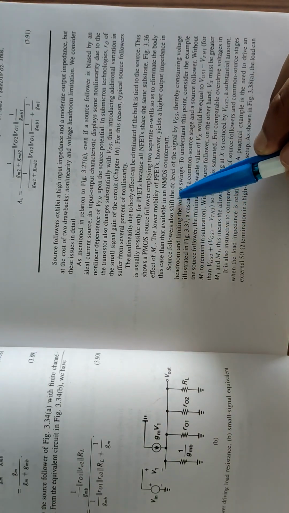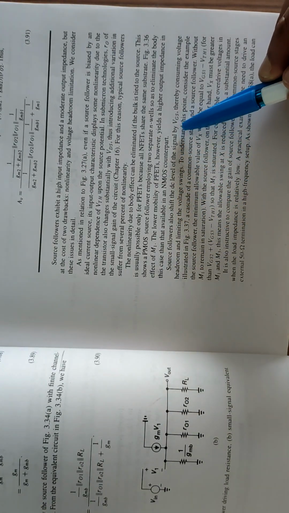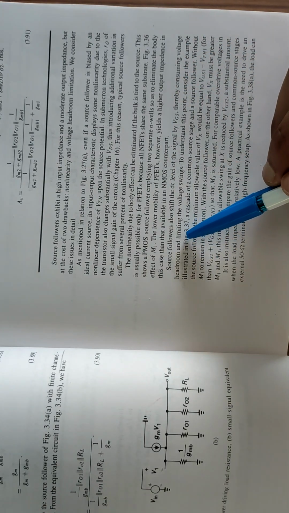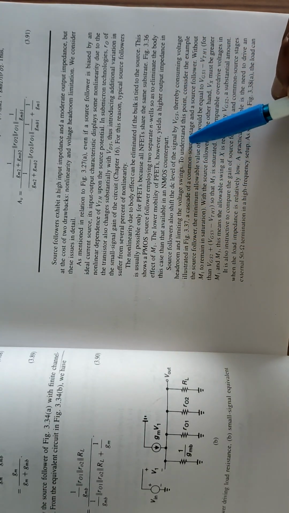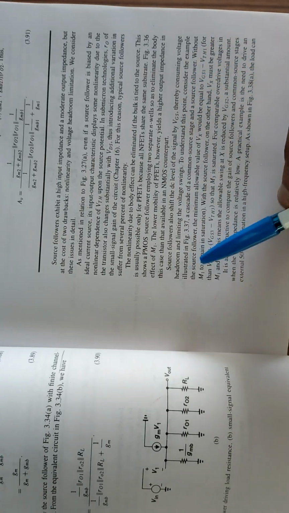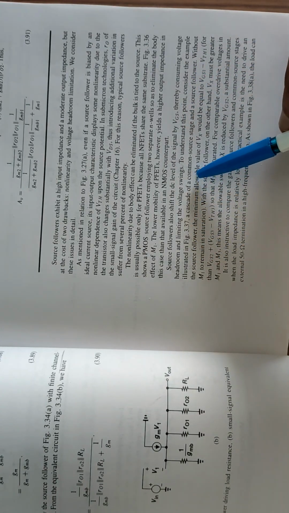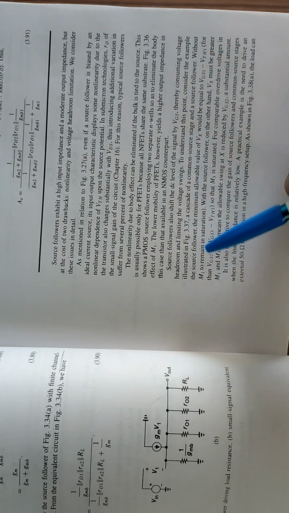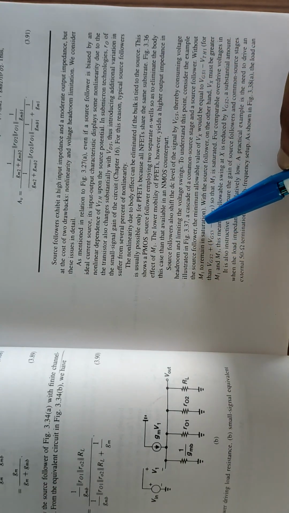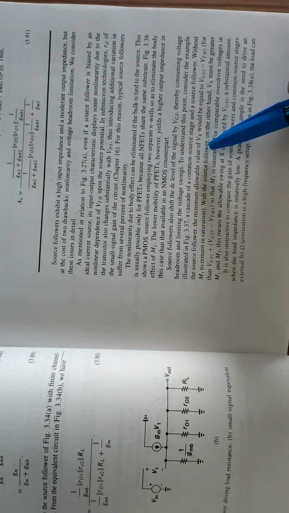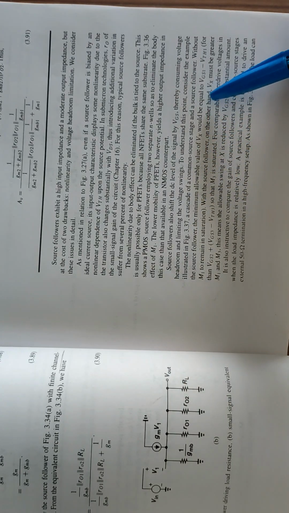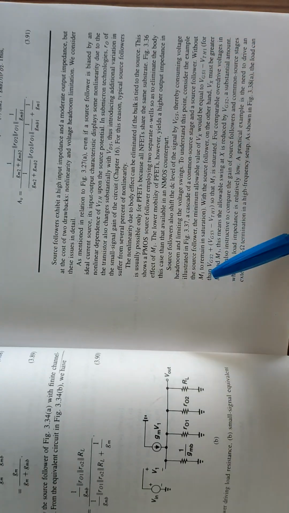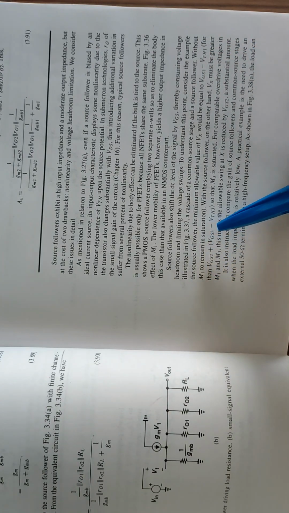Source followers also shift the DC level of the signal by VGS, thereby consuming voltage headroom and limiting the voltage swings. To understand this point, consider the example illustrated in the figure: a cascade of a common source stage and a source follower. Without the source follower, the minimum allowable value of Vx would be equal to VGS1 minus VTH1 for M1 to remain in saturation.